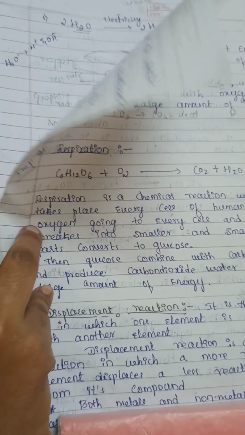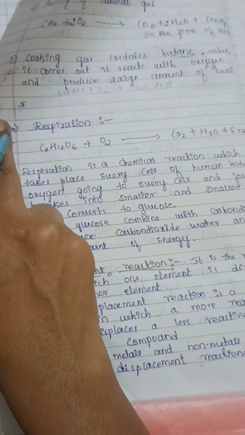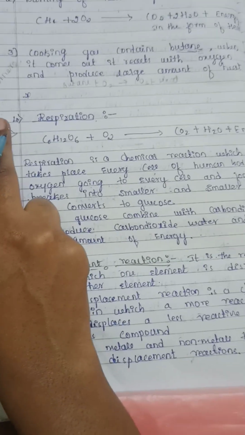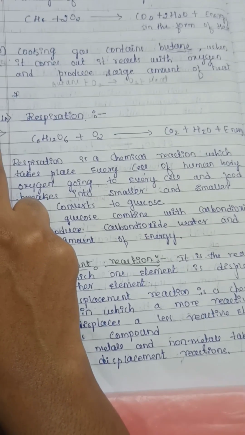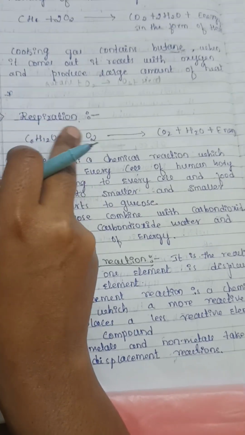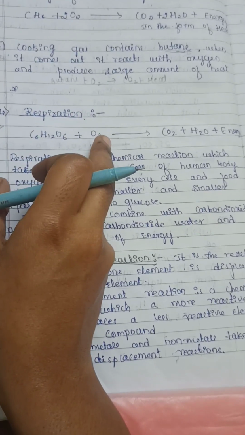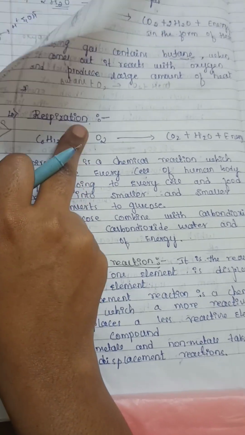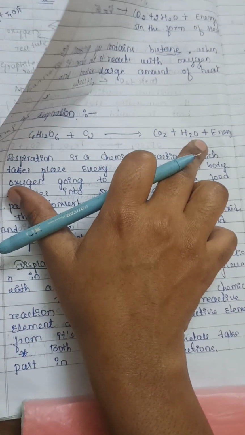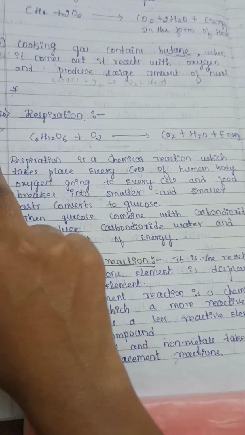Another very important example is respiration. So what is respiration? We take oxygen in and leave carbon dioxide out. That is respiration. So C6H12O6, starch or sugar, whatever we call it, we take inside, and we take oxygen, and the starch and oxygen combine with each other, and CO2 will come out as a product, H2O will come out as a product, and energy will be released. That energy will be utilized by our body.